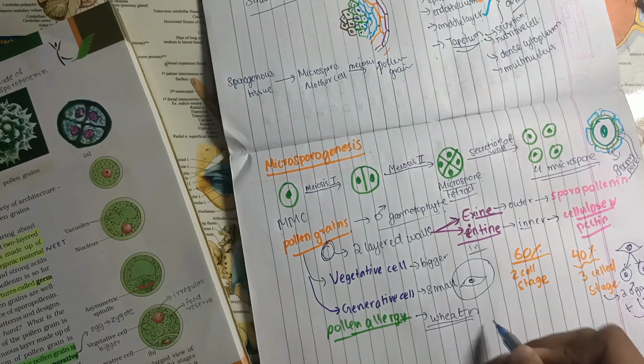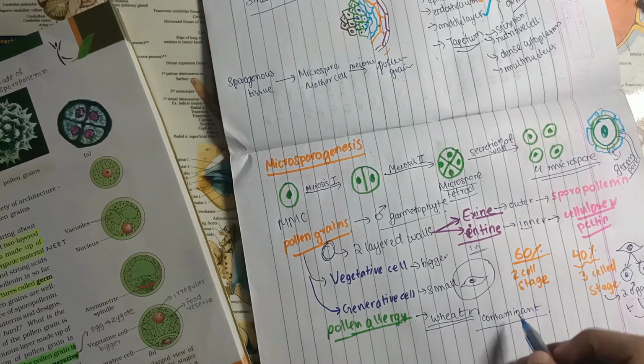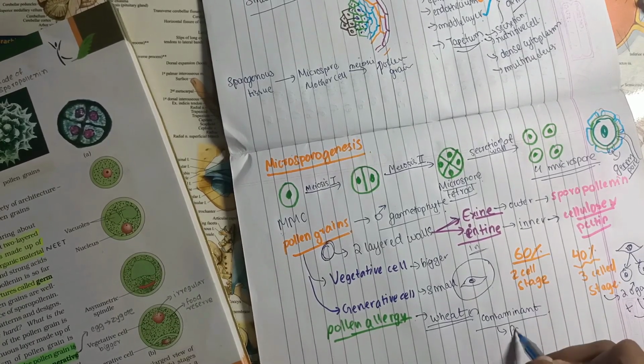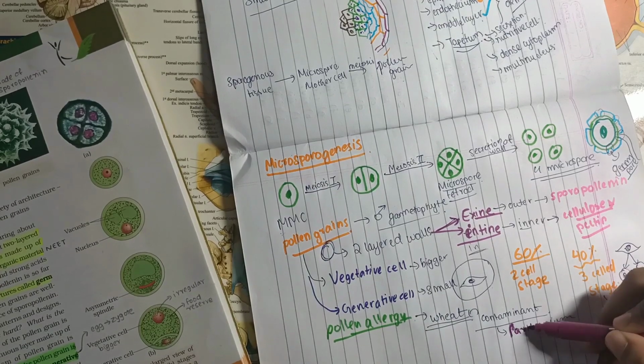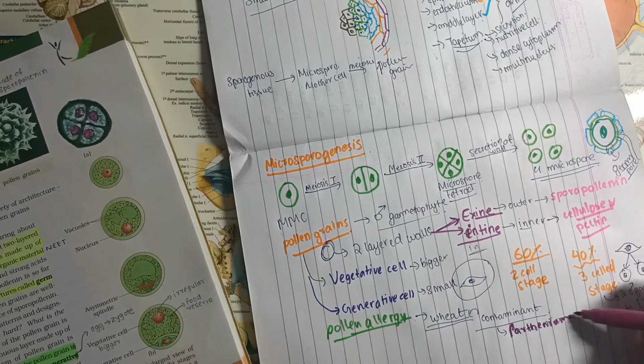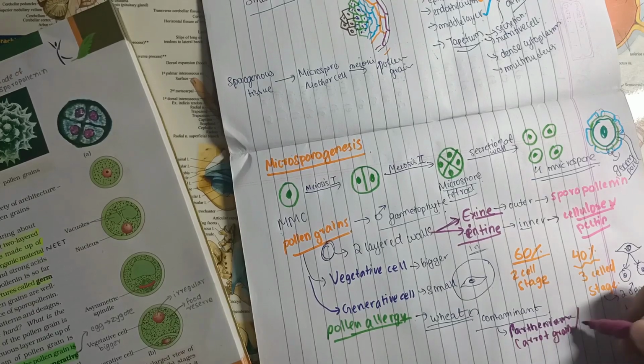Which contaminant? It is known as Parthenium, also known as carrot grass. Parthenium or carrot grass.